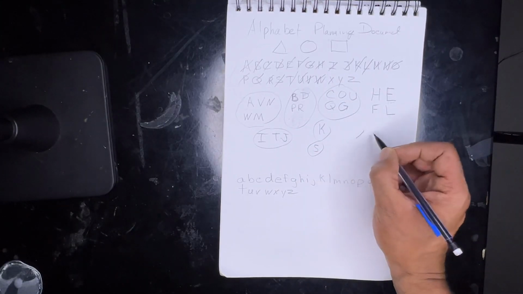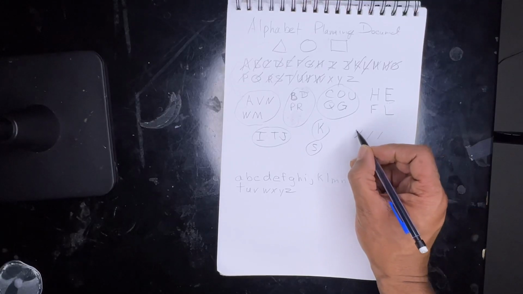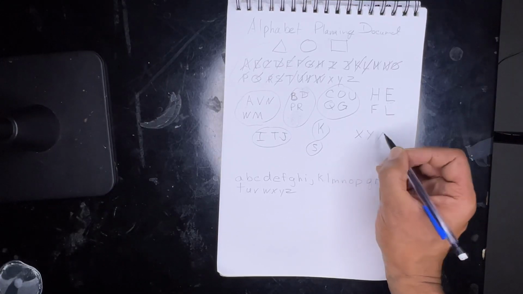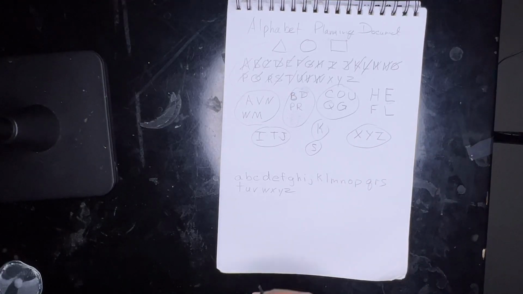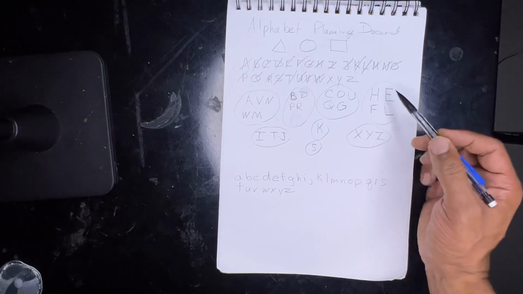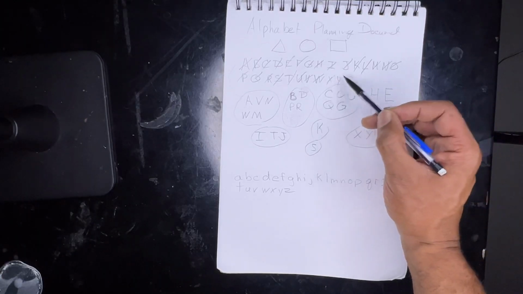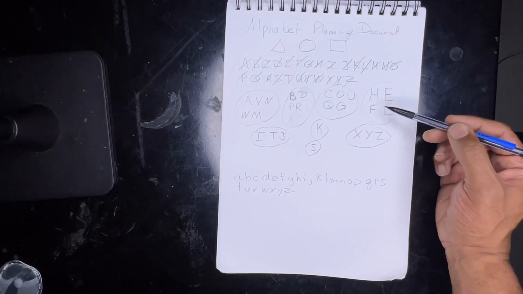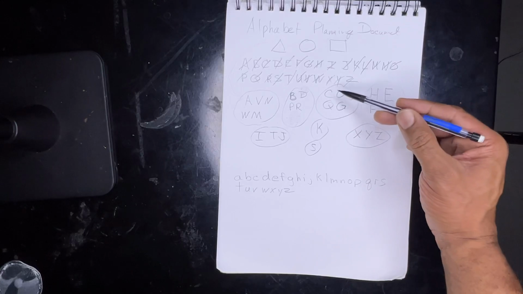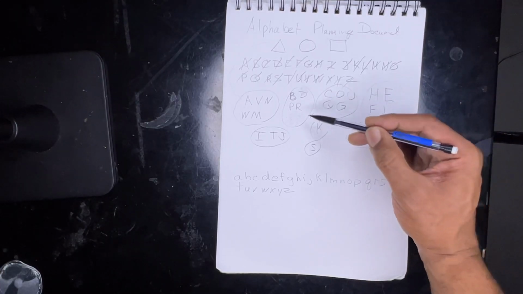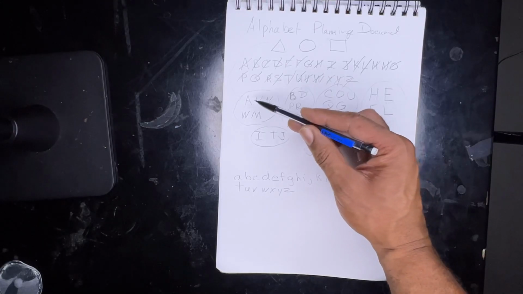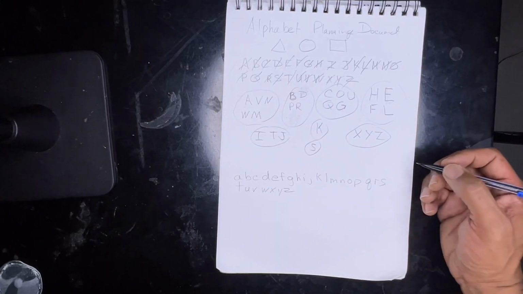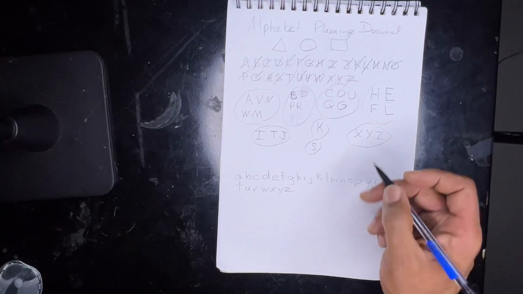X, Y, and Z, they all will be in a group together. Okay, so now let me count, make sure I have all my letters. Didn't forget anything. 1, 2, 3, 4, 5, 6, 7, 8, 9, 10, 11, 12, 13, 14, 15, 16, 17, 18, 19, 20, 21, 22, 23, 24, 25, 26. All right, so that's 8 groups.